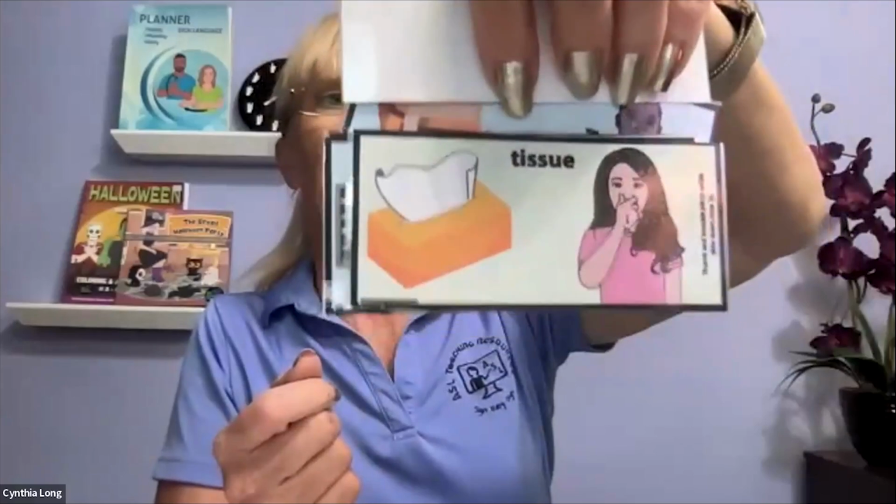I don't know if you can see that up close. Okay, and backpack. This is another sign that has a variety of signs. Backpack, and it goes on. Even our stamps. Isn't that fun? Okay, and there is more.